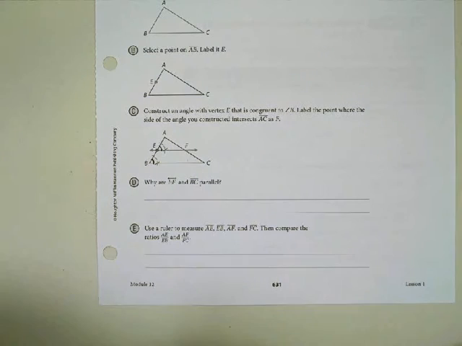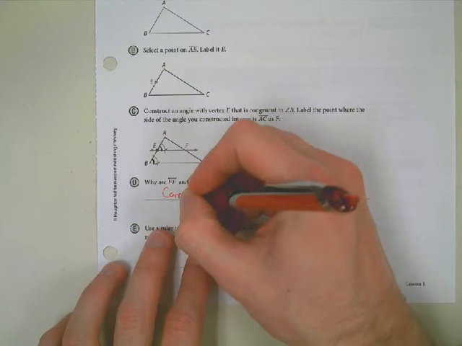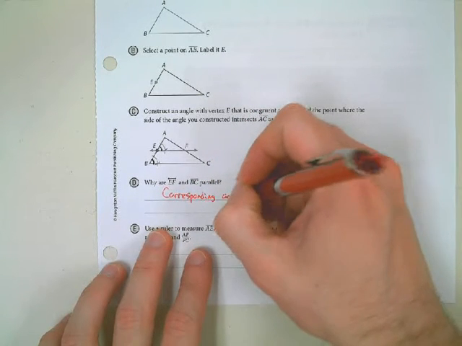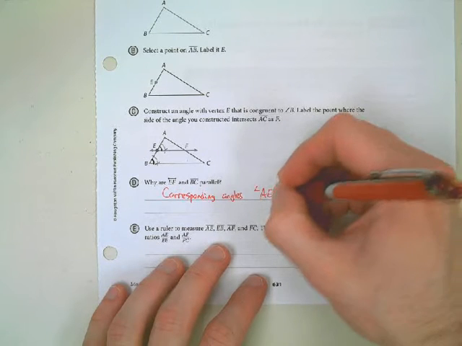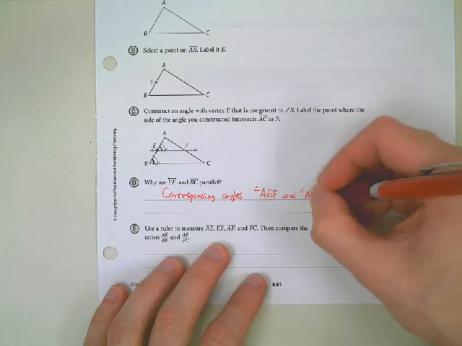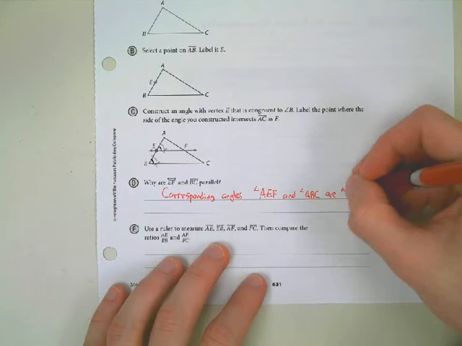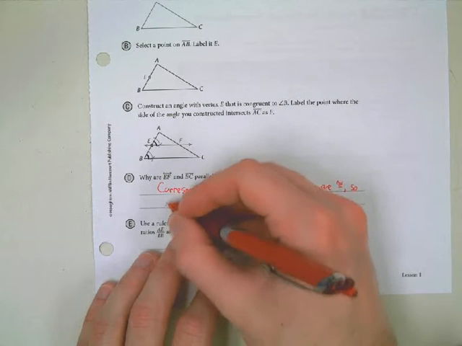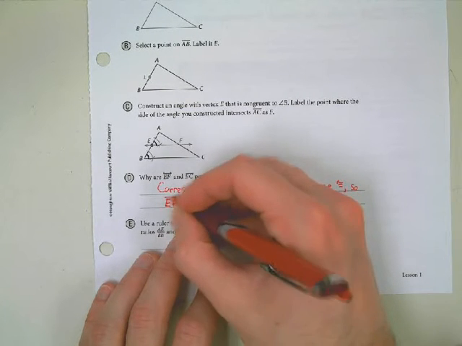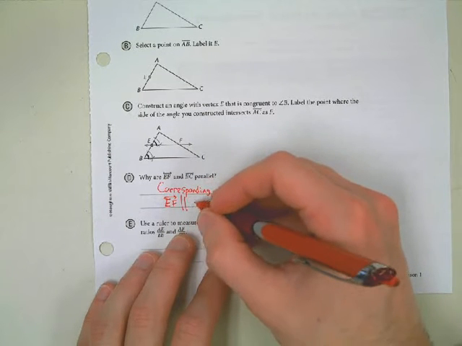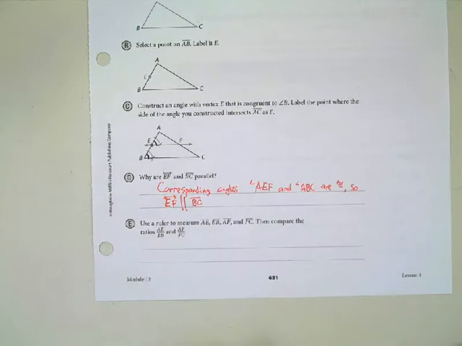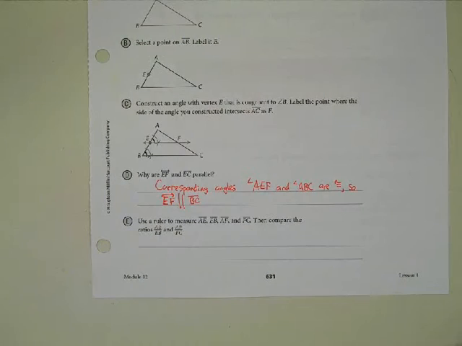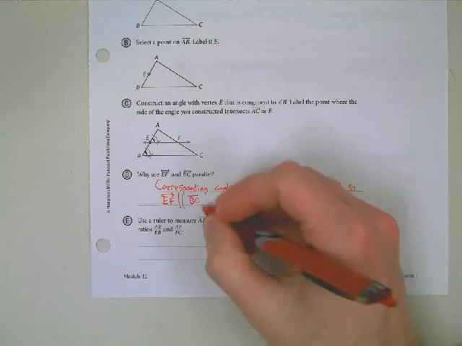So we have corresponding angles congruent. Angle AEF and angle ABC are congruent. I'm just going to use the symbol for congruent. So line EF is parallel to BC. And again, I'm going to use the symbols rather than the words. Okay, line EF is parallel to segment BC. So that's how we know they're parallel.